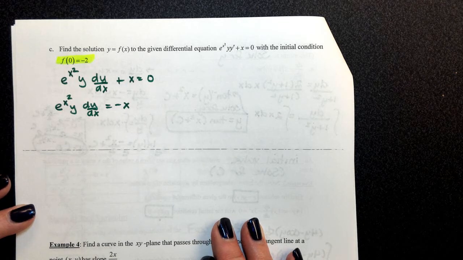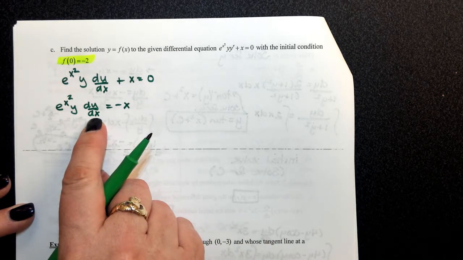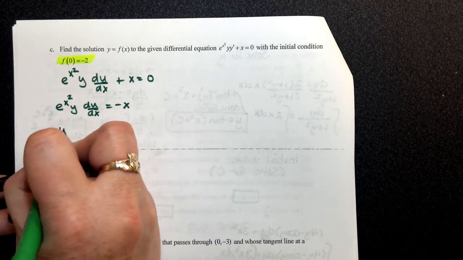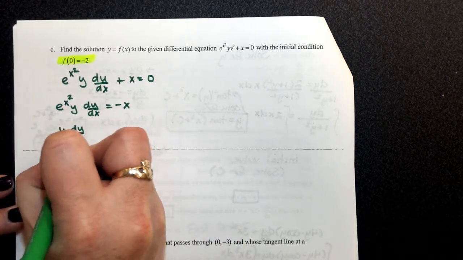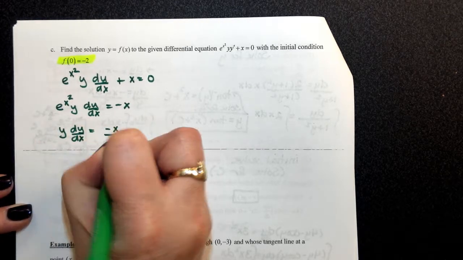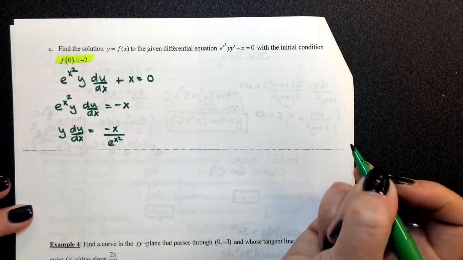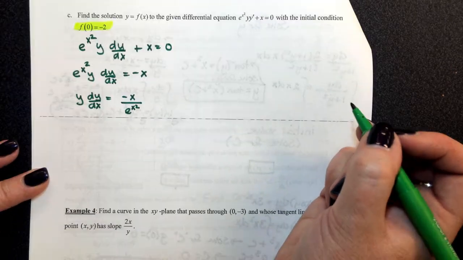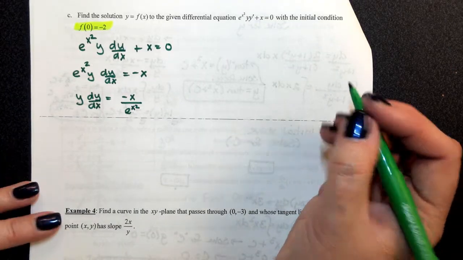Sometimes there's more than one correct answer here. I have my y and dy dx over here, so what do you think my next step could be? Divide by e to the x squared. Then finally, what do you think the last step's going to be? Multiply by dx.